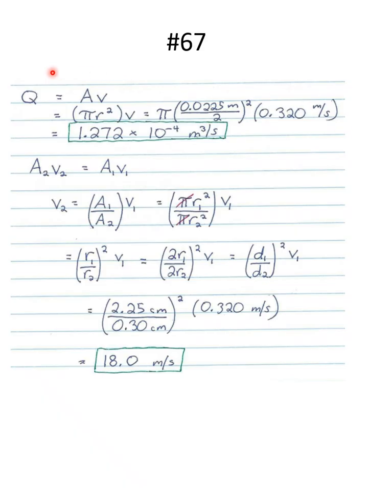Well, the volume flow rate, which is Q, that's area times velocity. It's circular, so pi radius squared times velocity. So pi times, and we have 2.25 centimeter diameter, and we need that in meters, so 0.0225 meters, and to get the radius, divide that by 2 and square it, then multiply by the speed, 0.320 meters per second, and we get a volume flow rate of 1.272 times 10 to the negative 4 cubic meters per second.